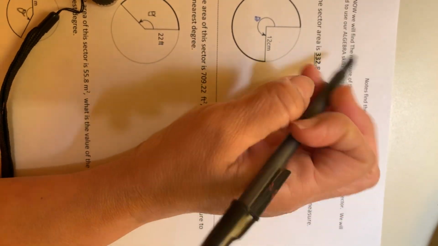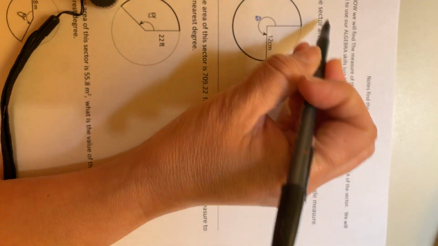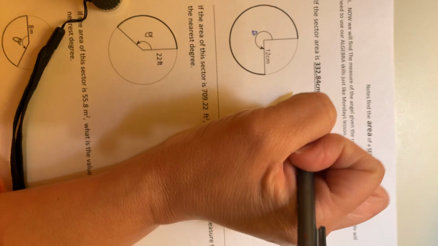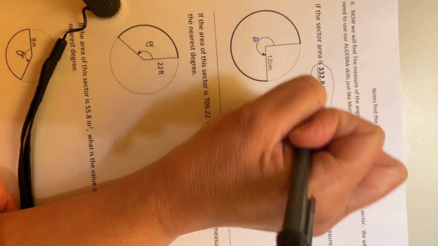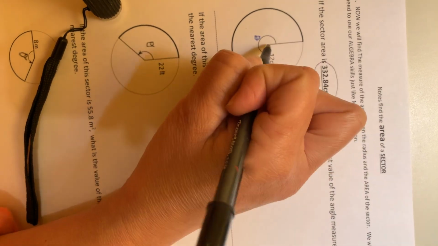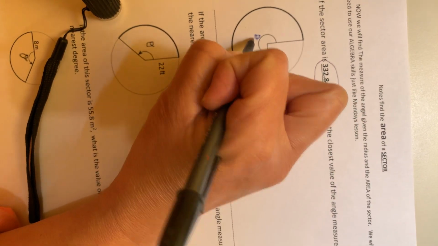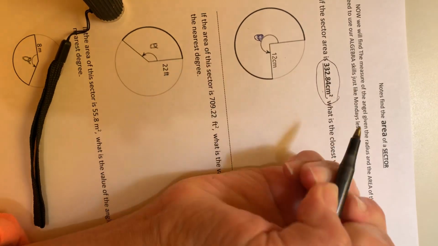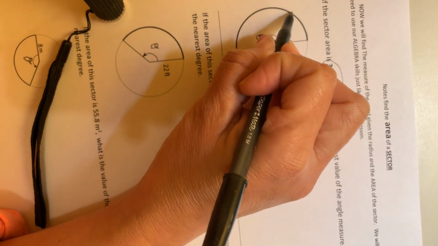So the area of the sector is 332.84 centimeters squared. So that's the area already, that's the answer, we were just finding this. What is the closest value of the angle measure? So now I need to find this angle. This is theta. Remember we talked about that a long time ago. That's just a symbol. See how it's highlighted on this part?